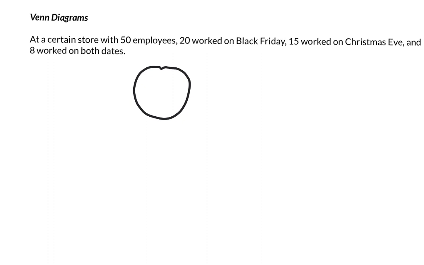So a Venn diagram is usually just circles that overlap. Okay, and I'm going to write this one. This circle represents Black Friday. This circle represents Christmas Eve. So first of all, we had 8 people that worked both. So we're going to put them in the middle.